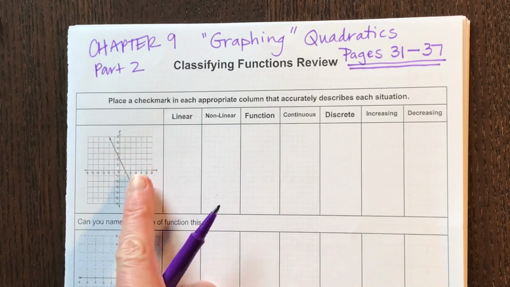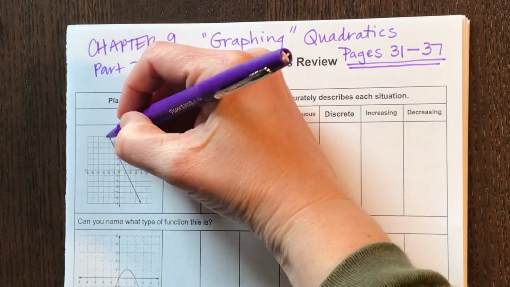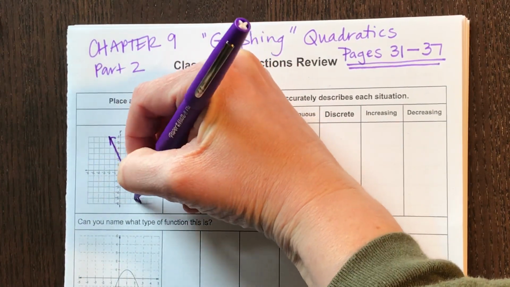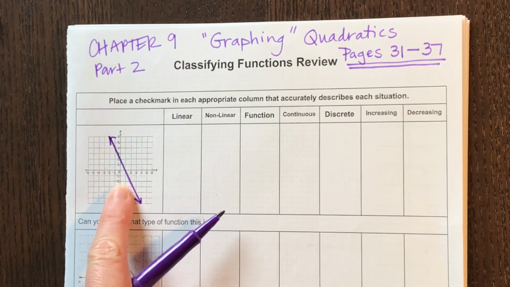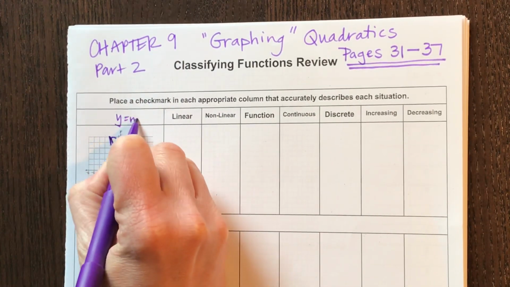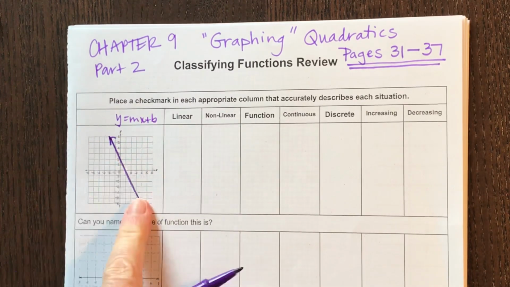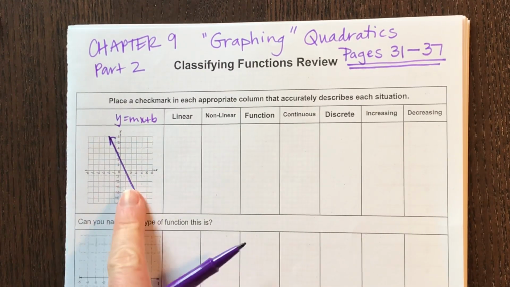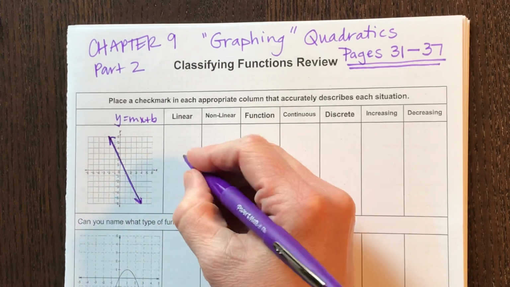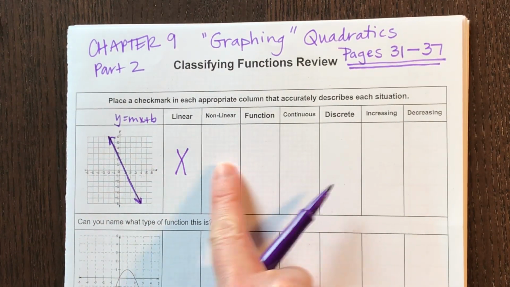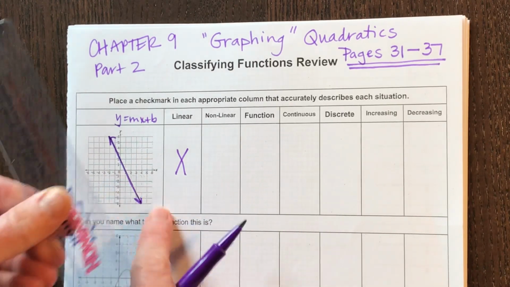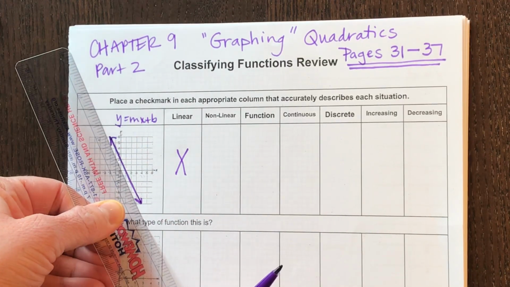So for the first picture here, as you see, you have a straight line. This is a linear function, and the equation would have y equals mx plus b format. If you wanted to find the equation of the line, you could. We don't need to do that here, but I know that this is a straight line, so I'm going to check that linear box. It's not nonlinear. It definitely is linear because I can take a ruler and put it up to that picture.